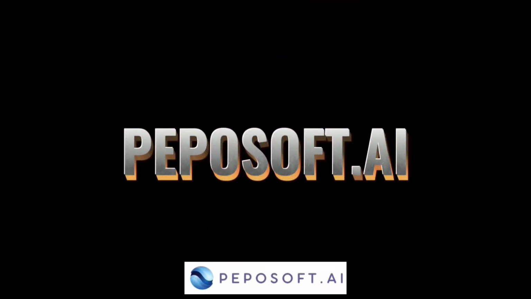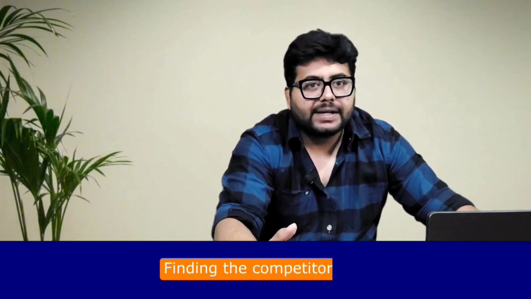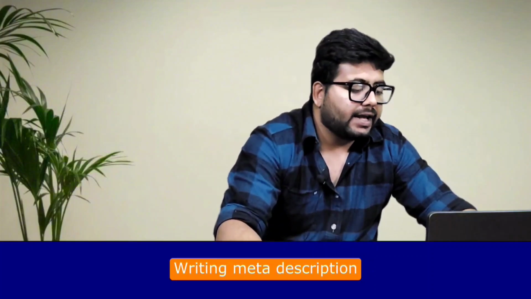And also, we're going to have an interesting tool called PepoSoft AI to enable us to do most of these tasks. So let's talk about how to find keywords, blog titles, finding the competitor lists, and simple tasks like writing meta descriptions, and we can use this AI tool to even create an SEO strategy based on our needs.